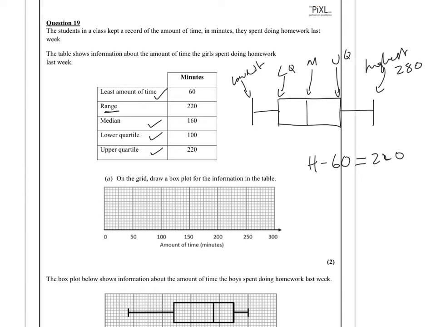So we need to plot that one in on the grid as well. So I'm just going to go ahead and draw that in. So I've drawn in all the information and connected it up like the box plot should look. Try and use a ruler. I obviously haven't used a ruler for this, but I've stuck to the scale. I'm right on the line where I should be.